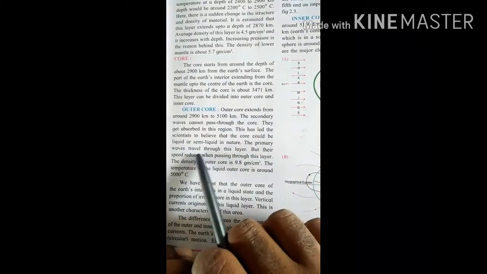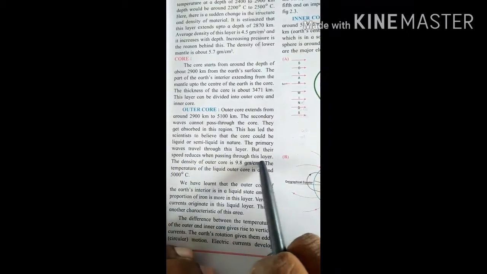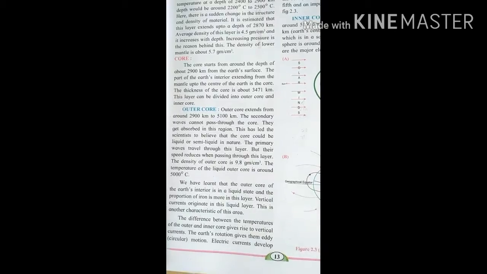The primary waves travel through this layer, but their speed reduces when passing through it. The primary waves can pass through the outer core because it is in a semi-liquid state, so the speed of the waves is slowly reduced.